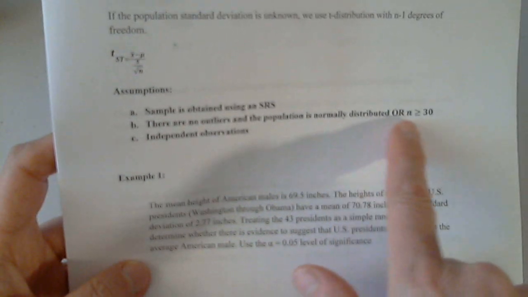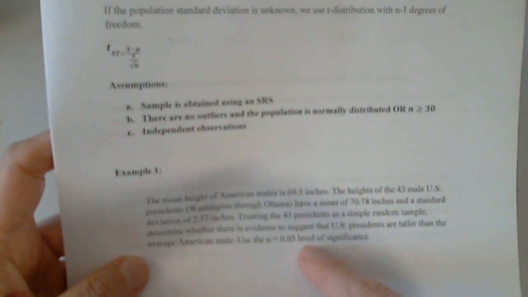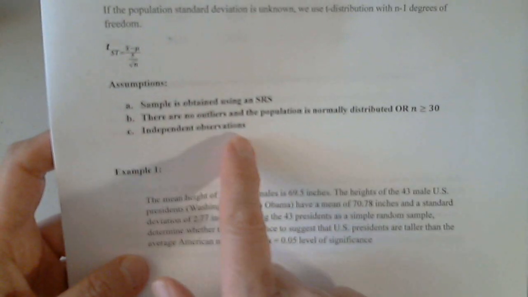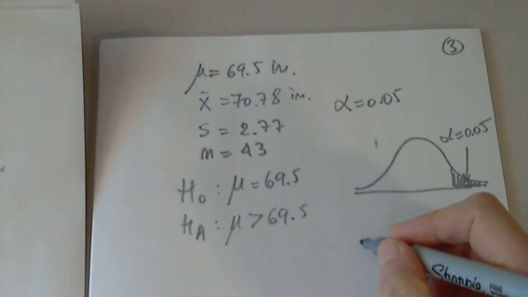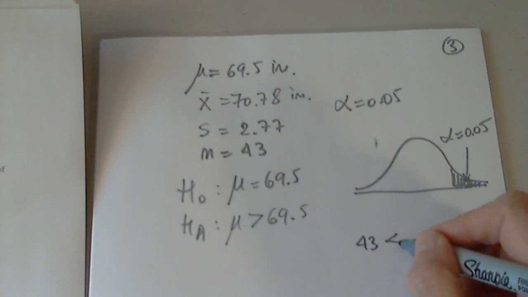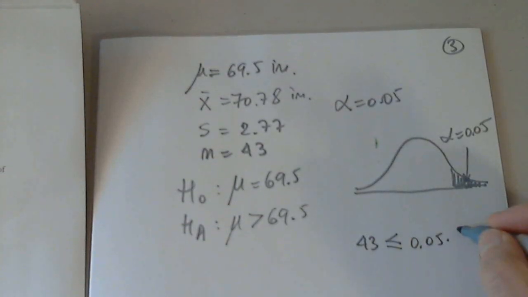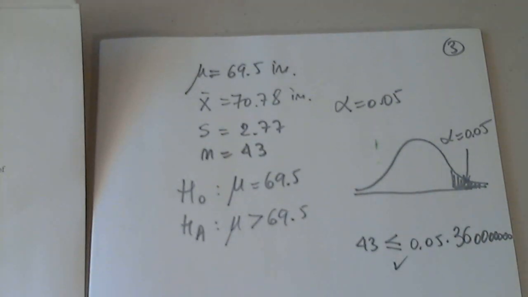The population is normally distributed, n is more than 30. Fine. Independent observations, of course. How do I know? Because 43 is definitely less than 0.05 times 360 million. Definitely. So this is independent.